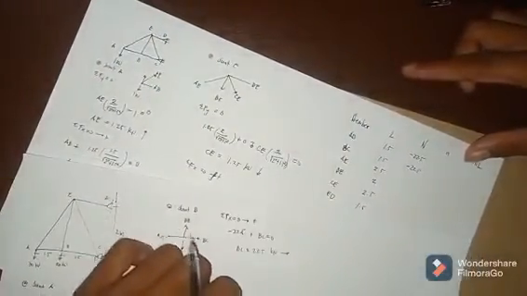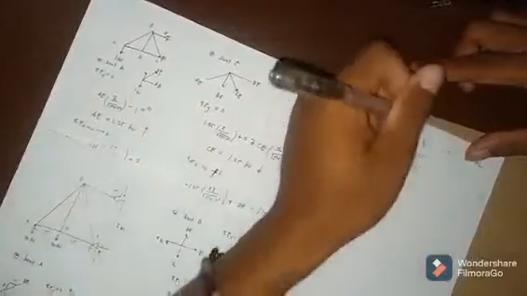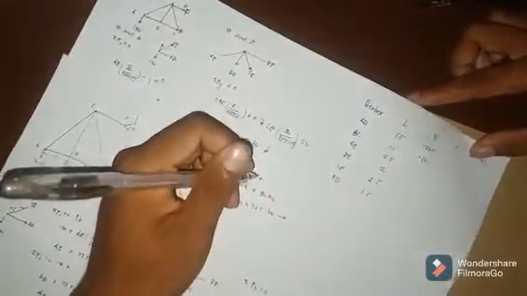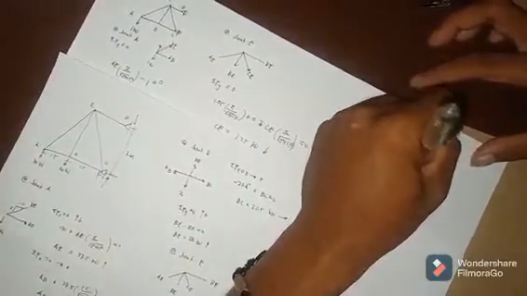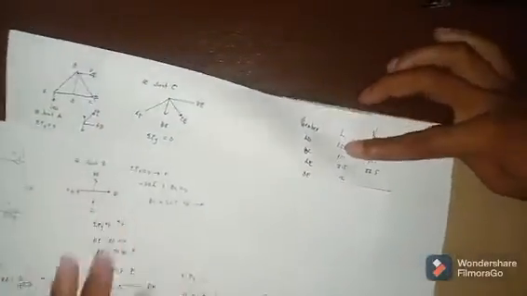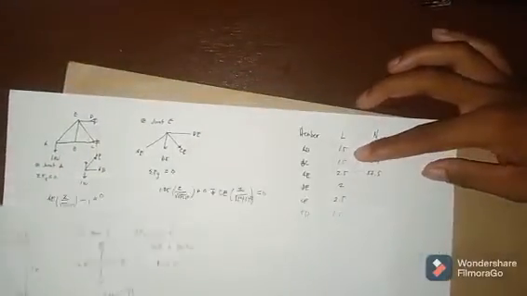AE is 37.5, and this is positive because it is facing upward.